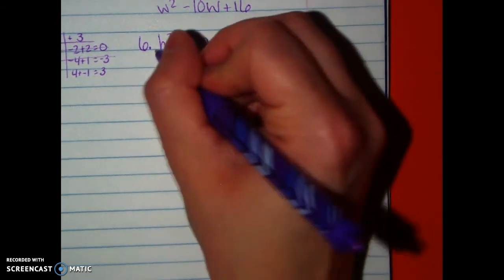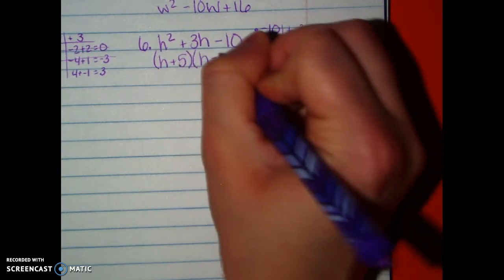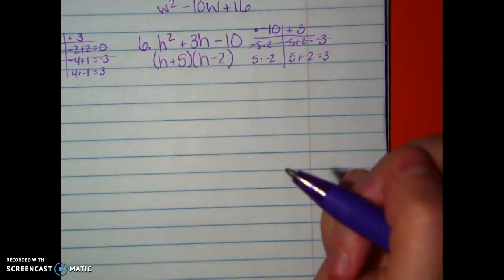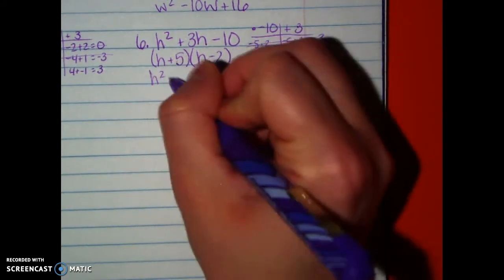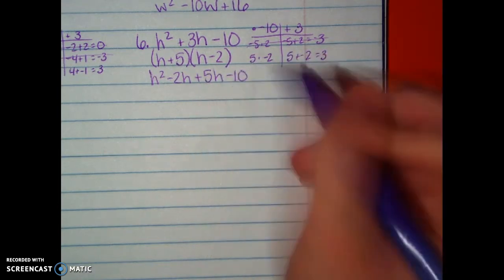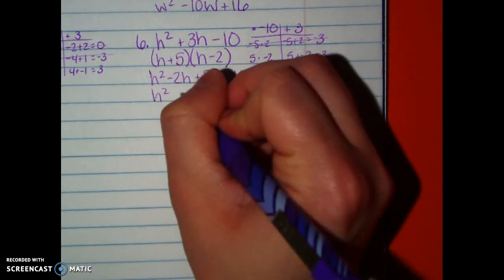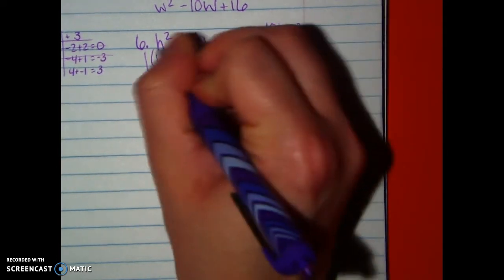So over here it should be h plus 5, h minus 2. Multiply it out. H squared minus 2h plus 5h minus 10. H squared plus 3h minus 10. That's what I started with, so I will box my answer.